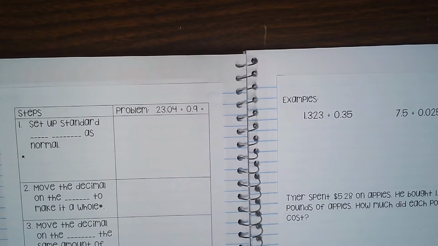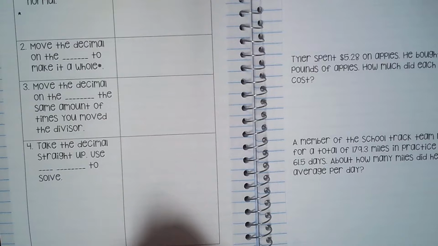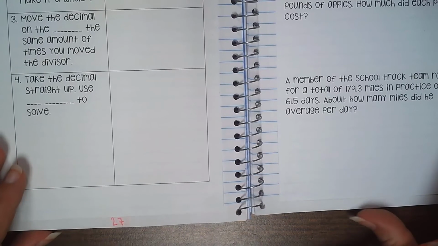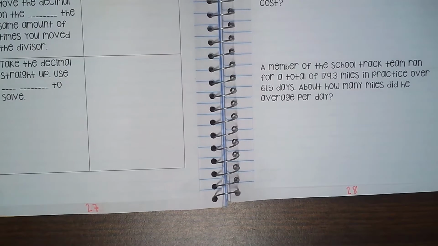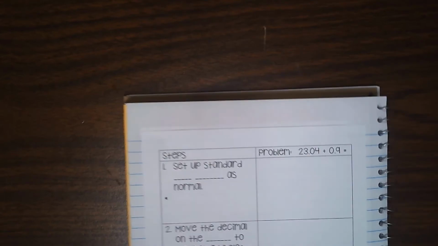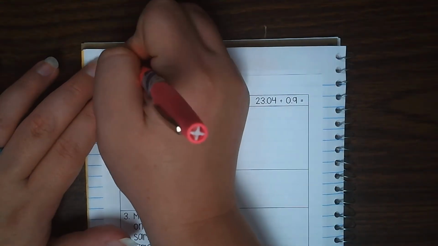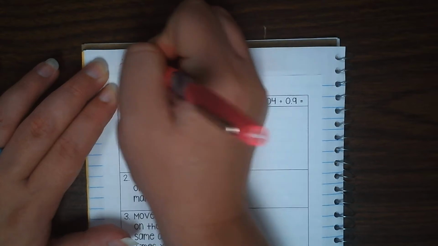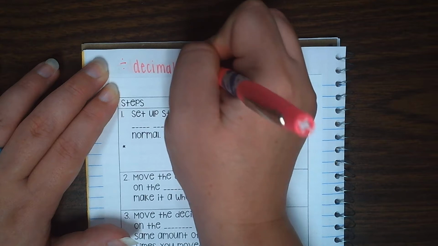Alright, today we're going to be dividing decimals by decimals. This is 2 pages, so we are on page 27 and 28. And our title on page 27 is going to be dividing decimals by decimals.